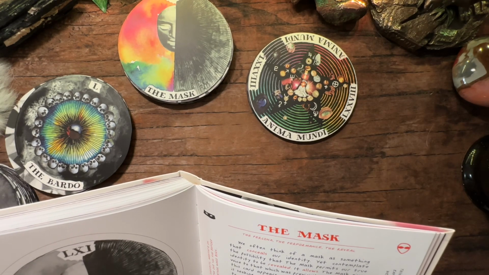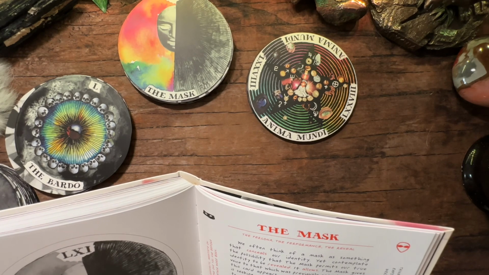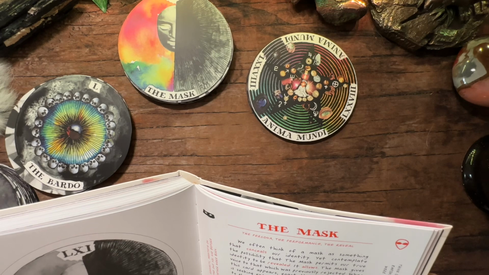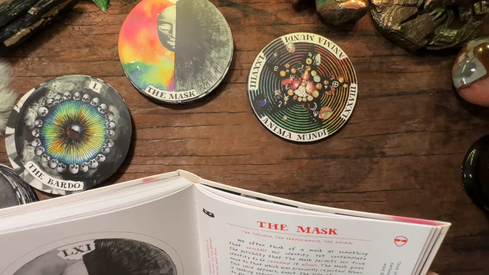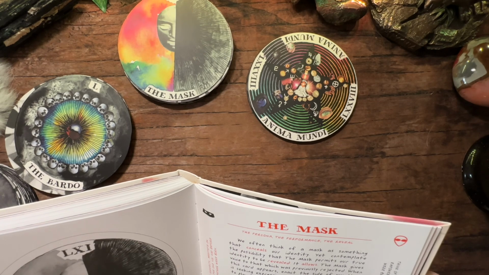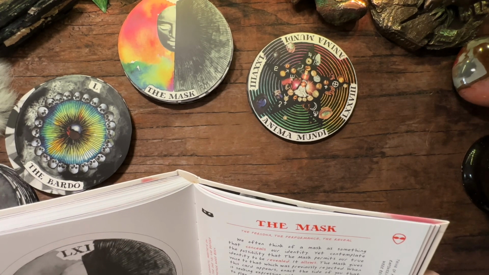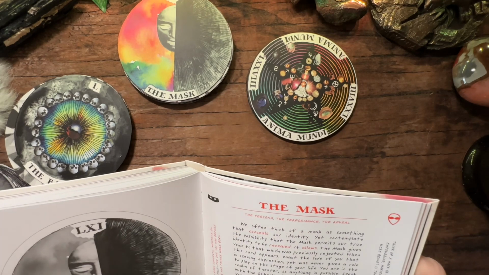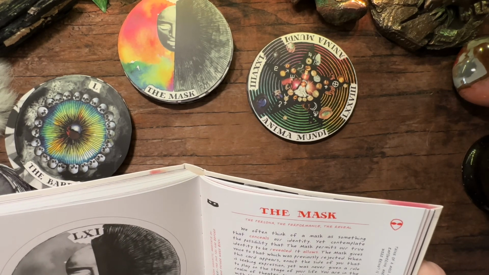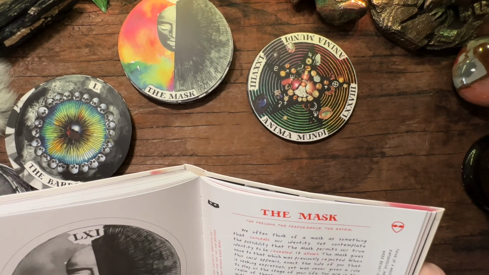We often think of a mask as something that conceals our identity, yet contemplate the possibility that the mask permits our true identity to be revealed. The mask gives voice to that which was previously rejected. When this card appears, enact the side of you that is seeking expression, yet was never given a role to play on the stage of your life. You are in the realm of theater, so anything is possible.